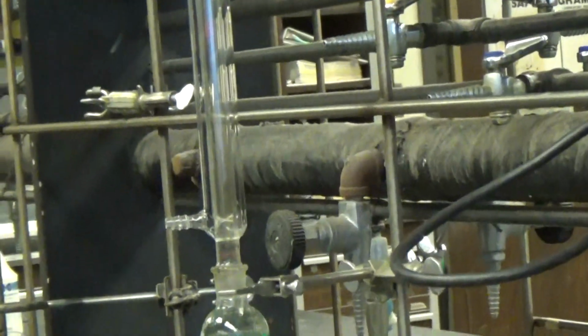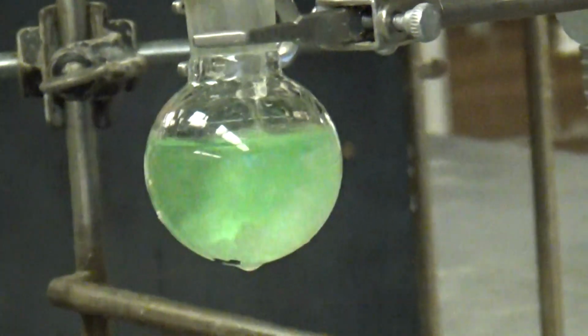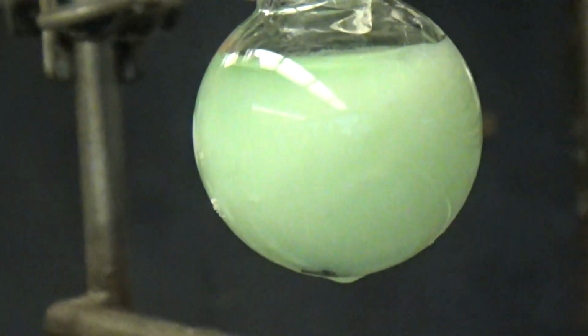And you add that from the top of the condenser, slowly, probably. Whoa, look at that. Precipitation. So that's your product, I guess. Yes, right? And you wait something like 2 minutes. Wait 2 minutes. That's cool.